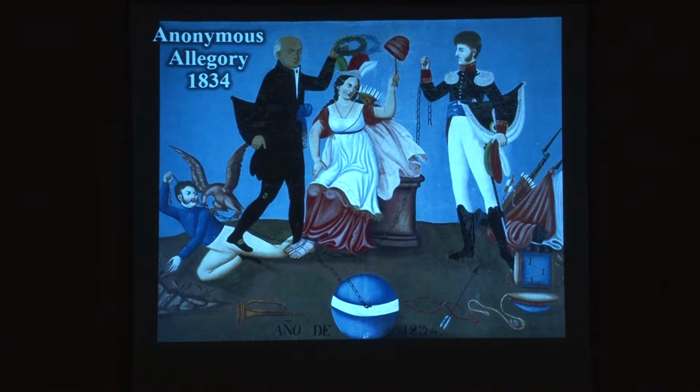Here's an anonymous allegory from 1834, and if you look, you see her seated on a pedestal. She's got her quiver, she's got her bow and arrow, her headdress, her arrow with the Phrygian cap on it. And in this case, she's basically being anointed by Hidalgo and Iturbide. And over here we have the vanquished Ferdinand VII. And you see the macuahuitl hidden in the background here. And there's other features of this symbolism present in this painting. It's actually a really interesting painting. So the coinage, the medals, clearly reflecting imagery that goes way beyond the bounds of just numismatic media.